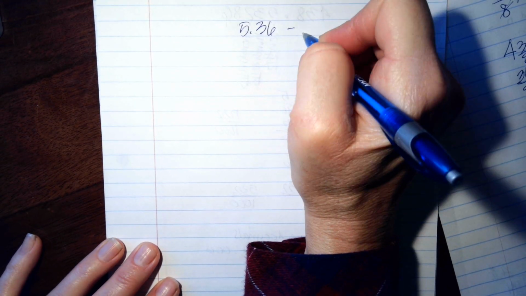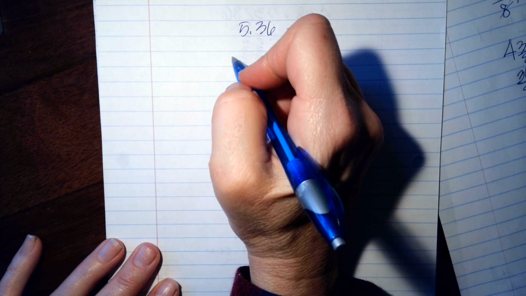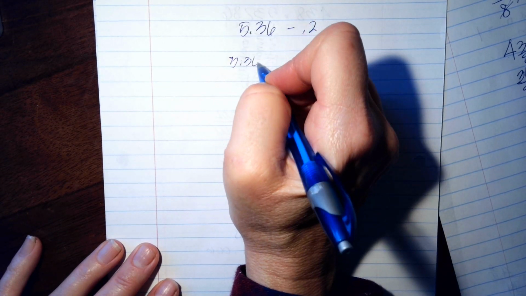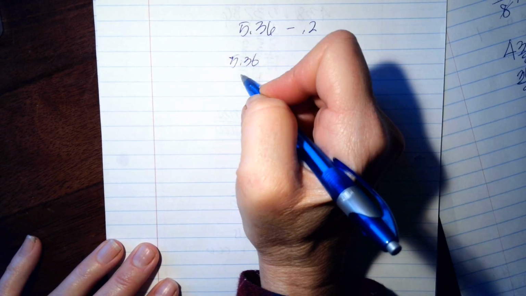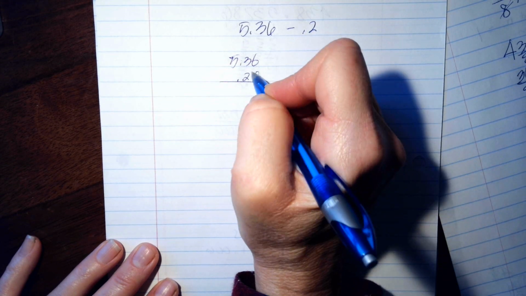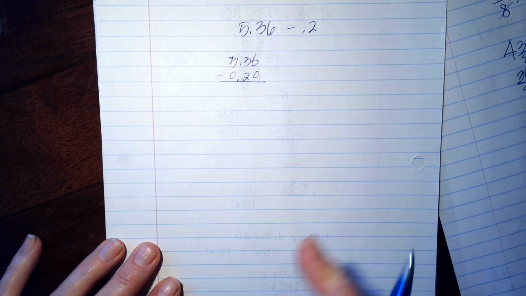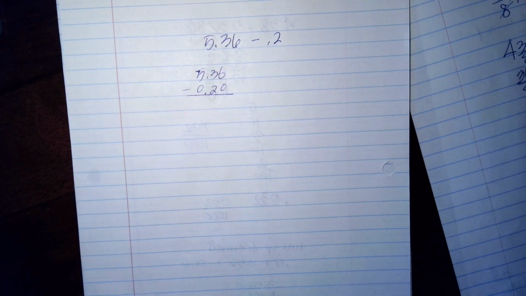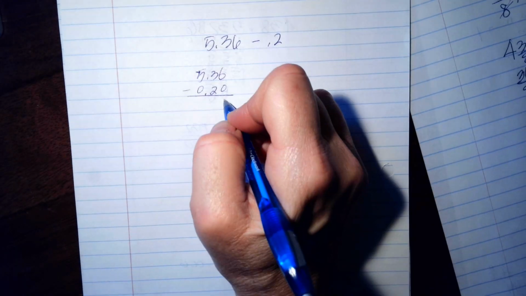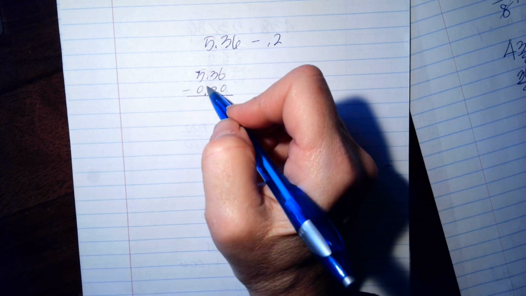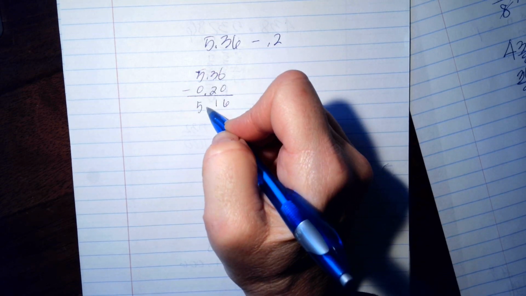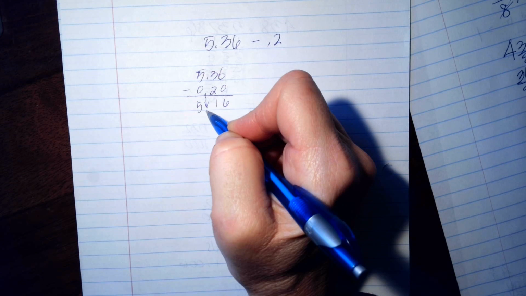For subtraction, I'm just going to do 5.36 minus 0.2. We do the same exact thing. We line up our decimals, and then we fill in with zeros just to keep us nice and lined up. And then we subtract. 6 minus 0 is 6. 3 minus 2 is 1. 5 minus 0 is 5. And then we just bring down our decimal, and it stays in the same place. Make sense?